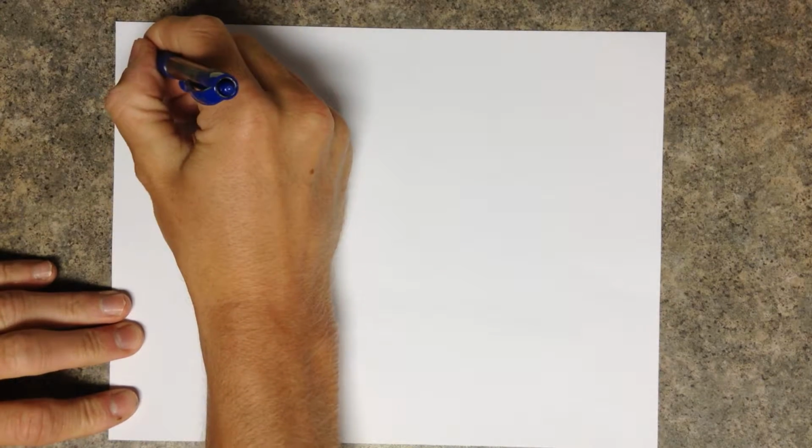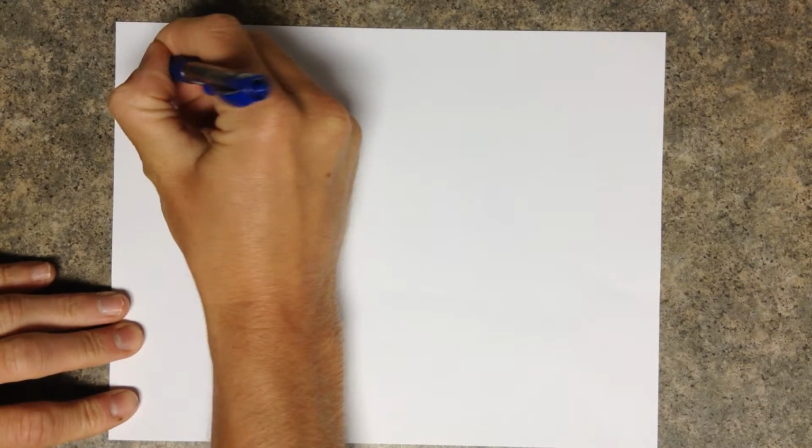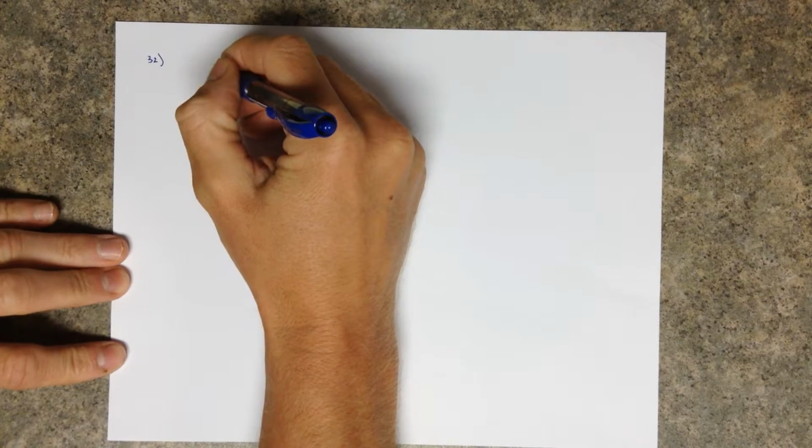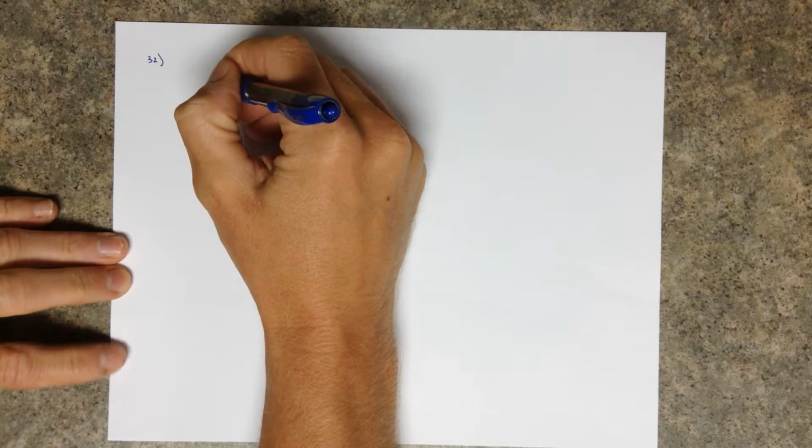So this is chapter 4, number 32. Number 32, I'm going to take a second and take a look at something. So I'm going to derive this in the abstract, and then we can use it on future things.